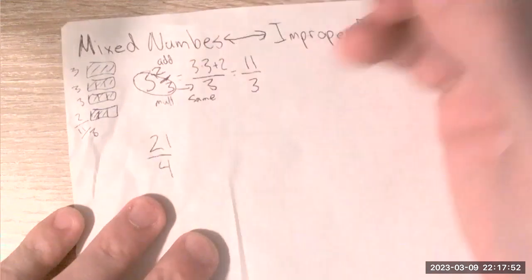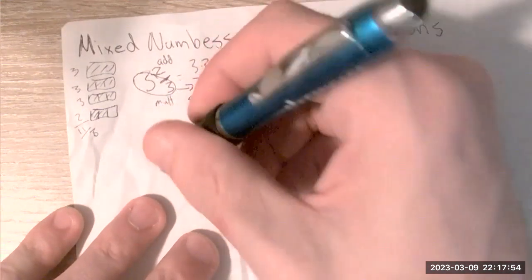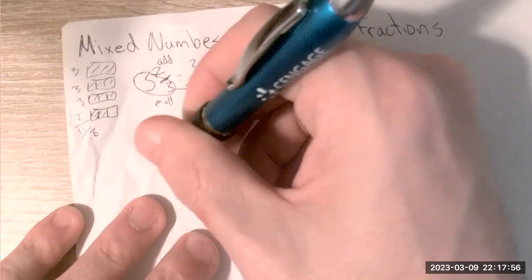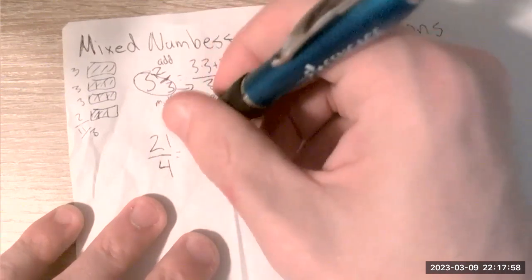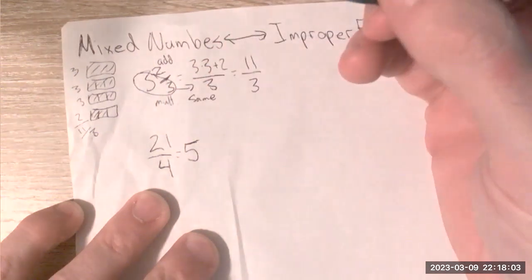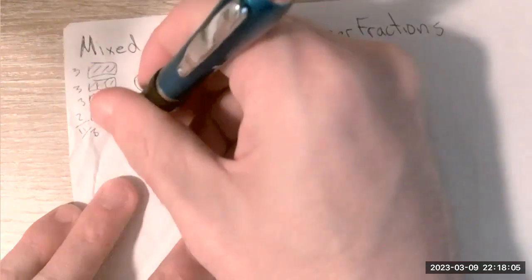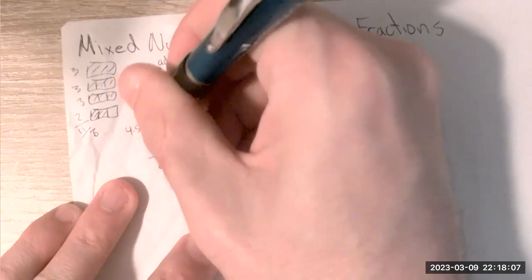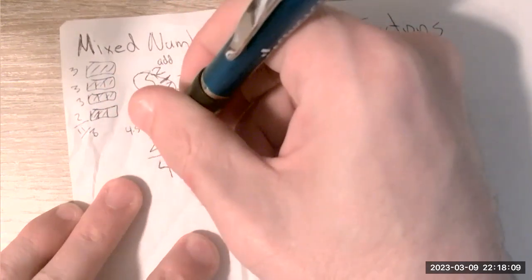Now, let's look at what's going on if I have an improper fraction that I start with. 21 over 4, right? Improper fraction because the top's bigger than the bottom, right? See what's going on. All right, well, I got 4 going into 21. Well, it goes into it 5 times, right? Because 4 times 5 would be 20. That's the most 4s that I could get in.